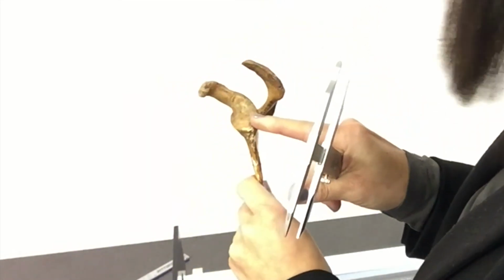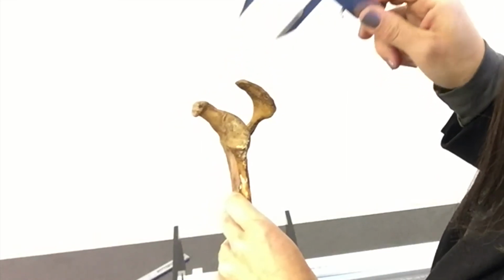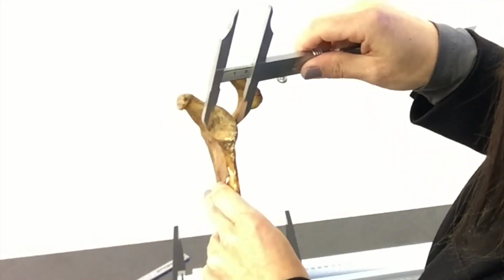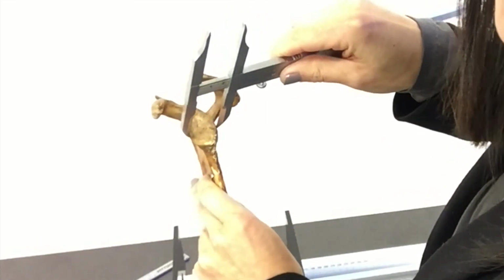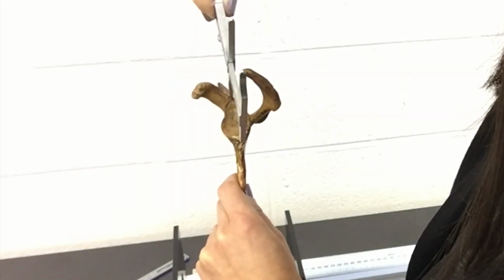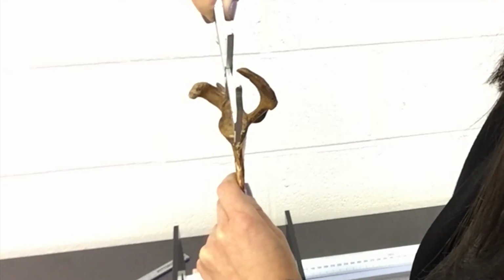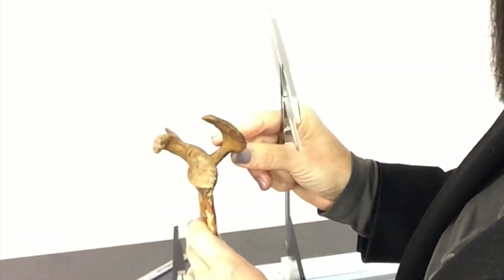The next two measurements are of the glenoid fossa. These are two new measurements. You're going to take the glenoid cavity breadth and height. The breadth is the maximum breadth of the glenoid fossa, and these two measurements are going to be perpendicular to one another. So you'll take the height perpendicular to the breadth and vice versa using the sliding calipers. Now, if you've got severe lipping along the glenoid fossa, then you shouldn't take these measurements.